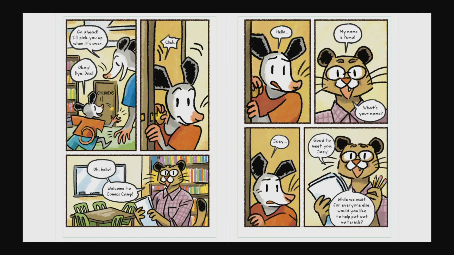So here are my pages. On these pages, we see the first introduction of Joey, who is a young possum, when they first meet Puma, the comics teacher at Fox River Library.